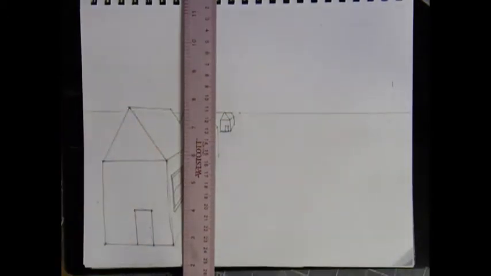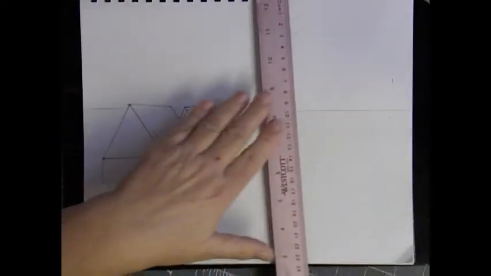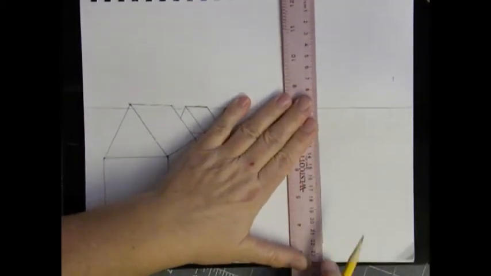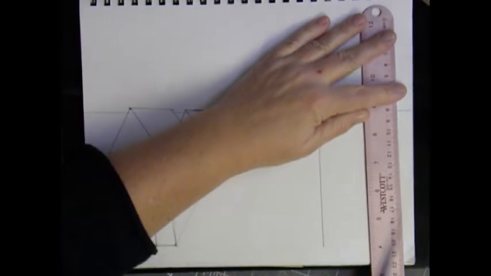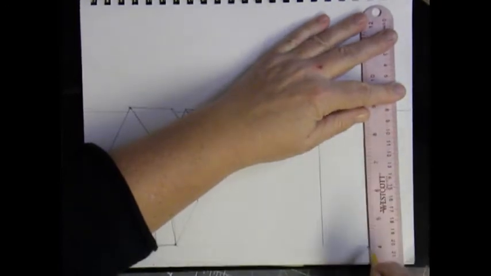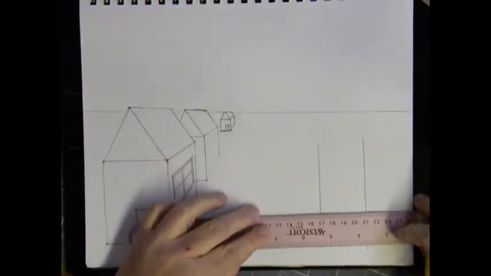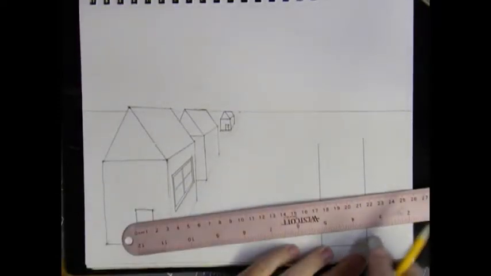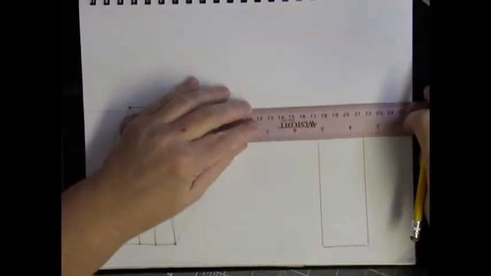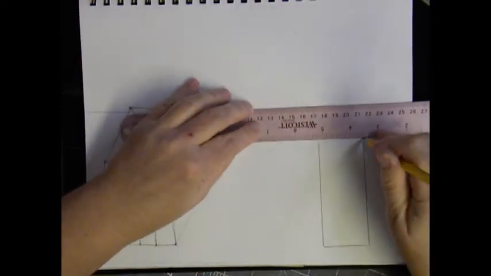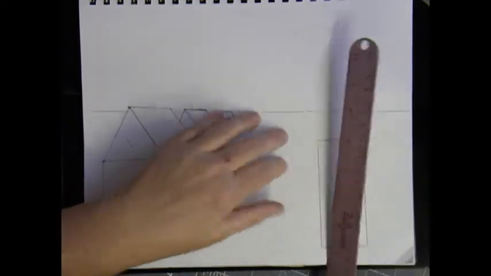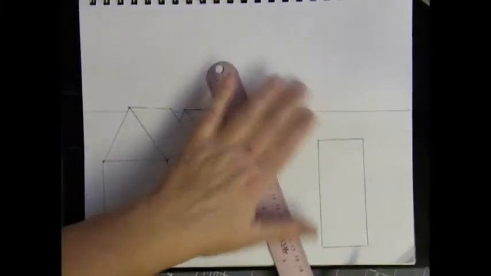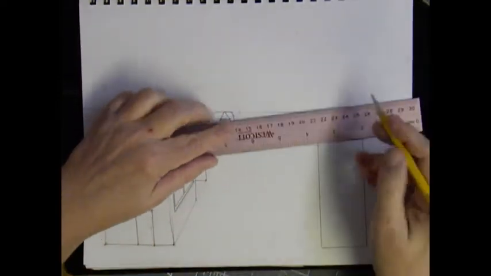Now, so you can get an idea, let's do a building as if it's a cityscape. So first off, I'm going to draw like a skyscraper. And this time I will use the rulers. Make it nice and straight. Okay, there's my skyscraper building.